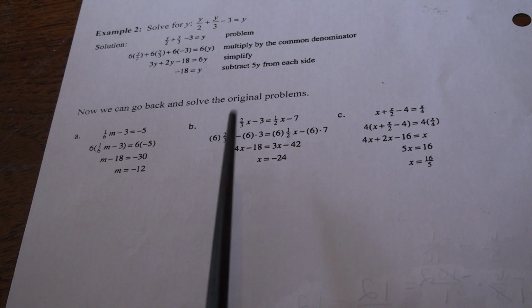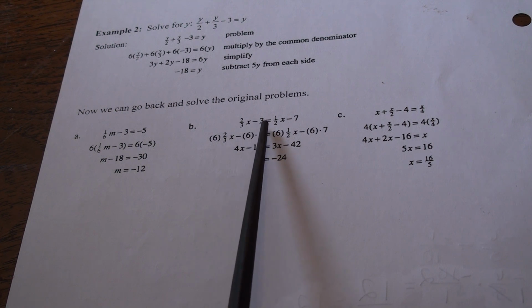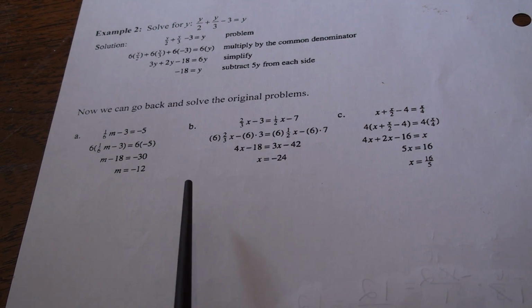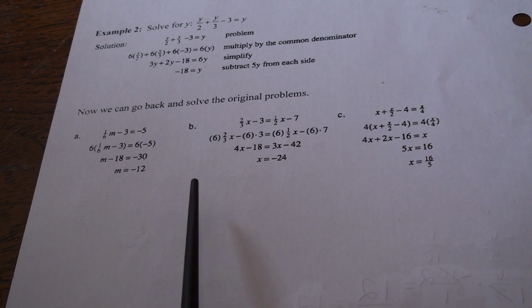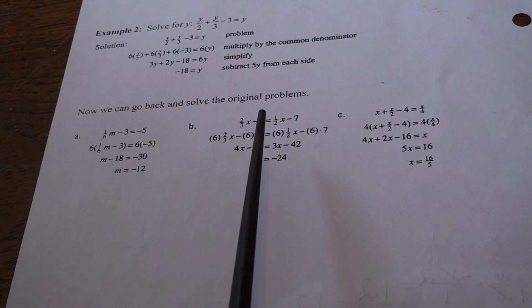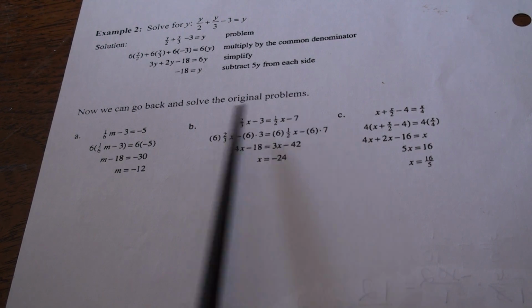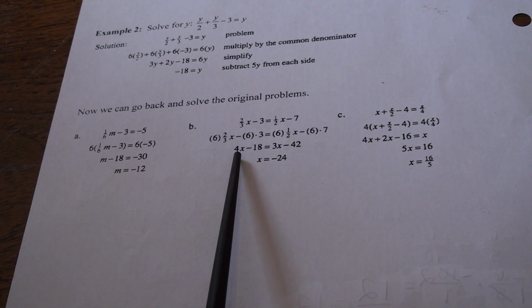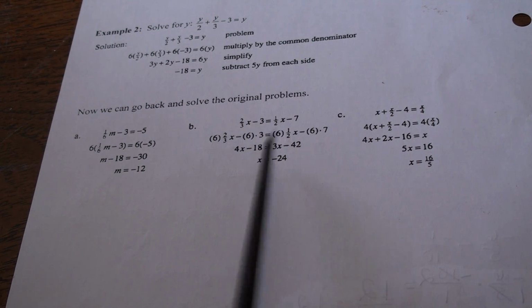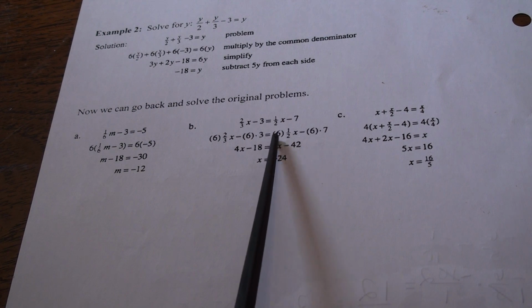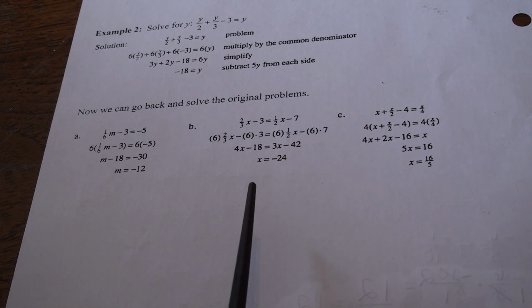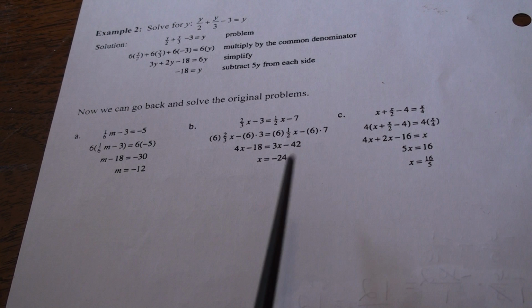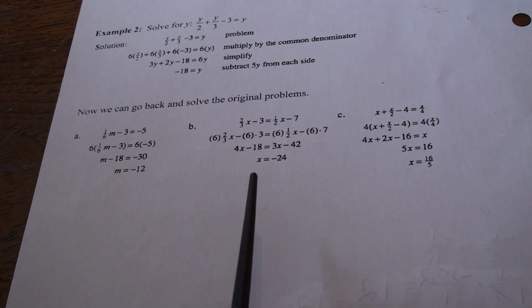For part B, we have 2/3 x minus 3 equals 1/2 x minus 7. Again, our common denominator will be 6. So we're going to multiply everything by 6. 6 times 2/3 x will give me 4x. 6 times 3 gives me 18. 6 times 1/2 x gives me 3x. And 6 times 7 gives me 42.